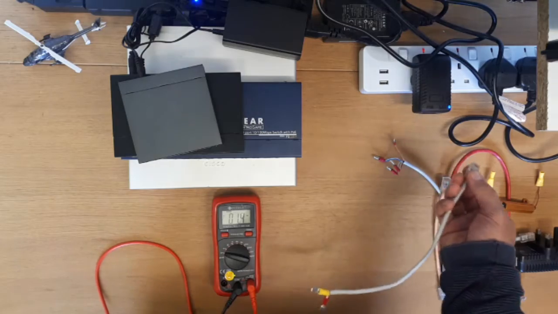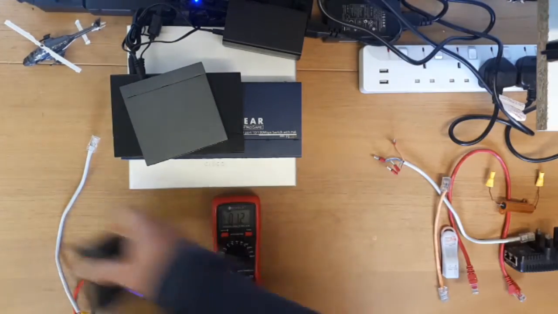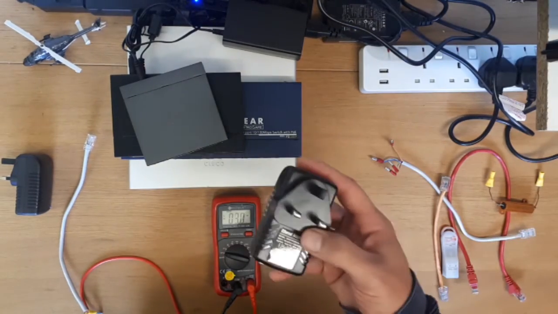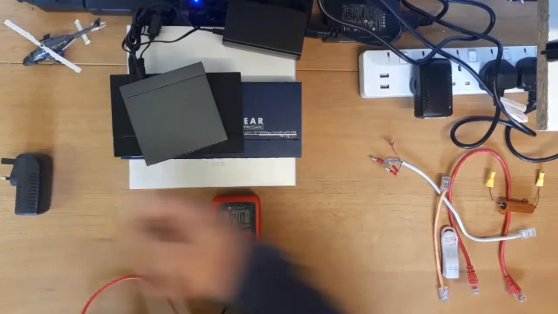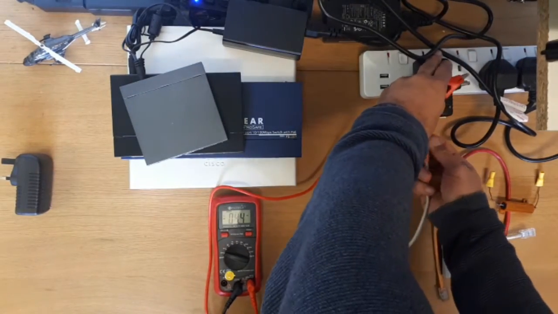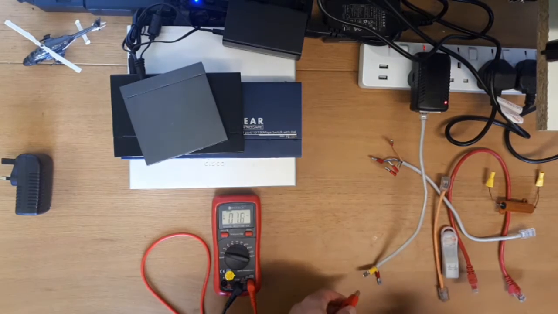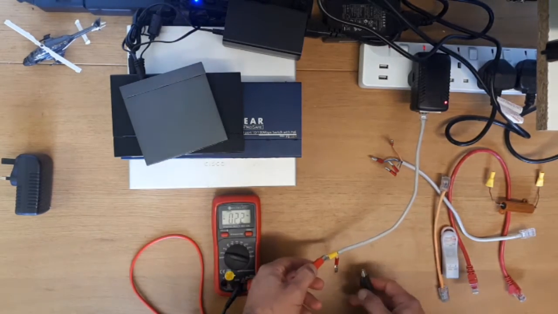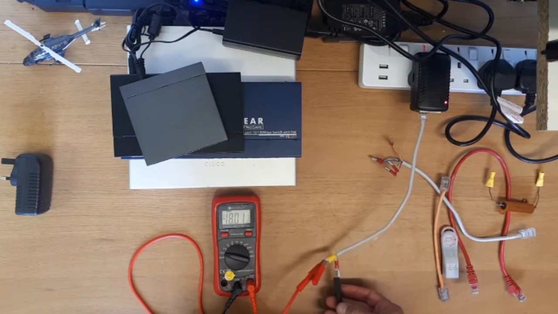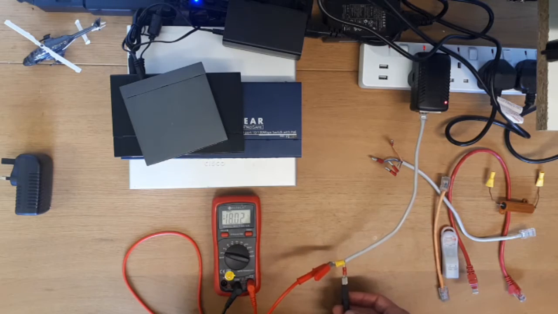Okay, and let's have a look at the same for this one here. This is the 18 volt one. Okay, so let's connect this to these parts here, and there we go, 18.01, 18.02, 18 volts coming out from there.